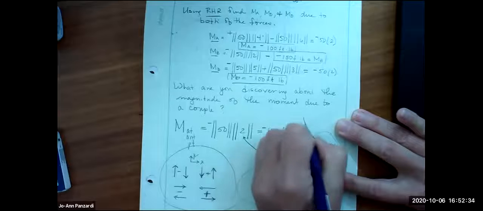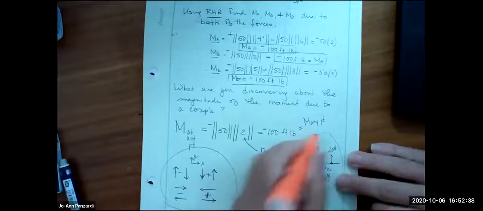So at any point in this system, this couple creates that moment. I don't have to look at each force individually. So it saves time. From now on, we're going to try to figure out how to save time in statics always.